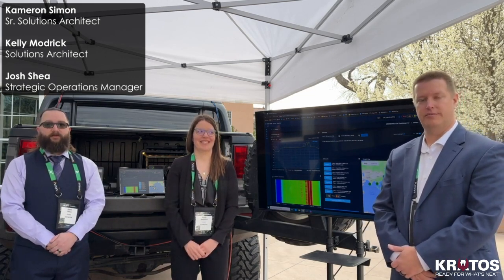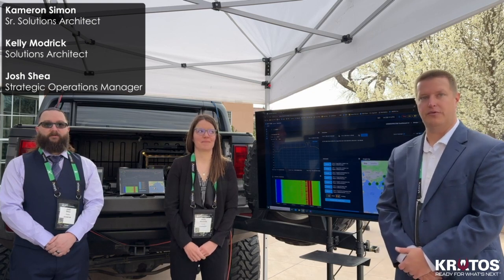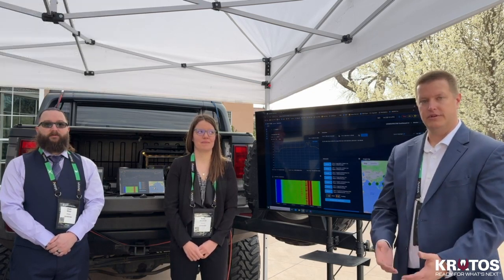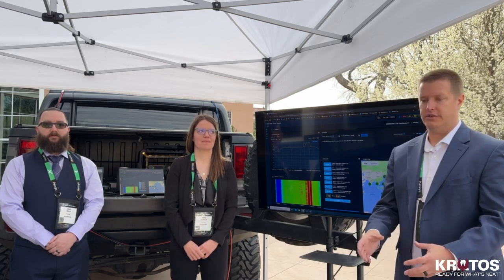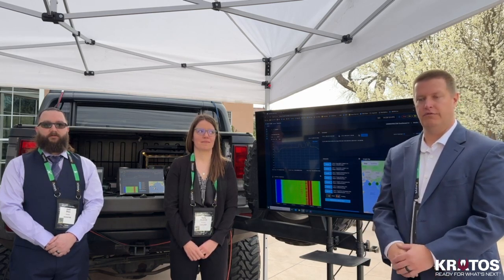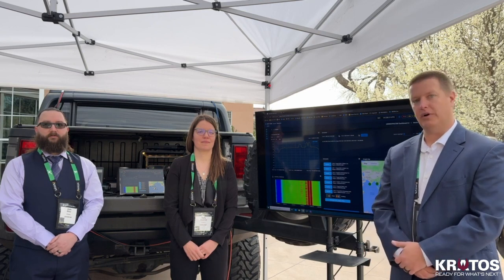Today we're going to talk to you about our electromagnetic spectrum operations demo. Why we're doing this demonstration today is because if you look at the terminals and missions that are used today, they all have their own front-end aperture and back-end processing equipment.